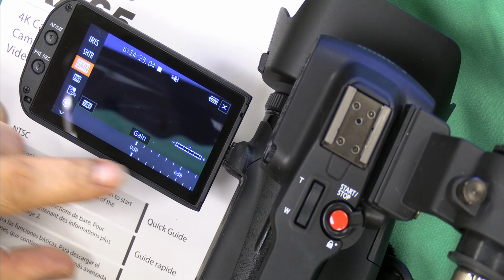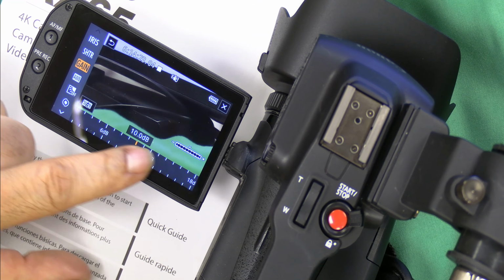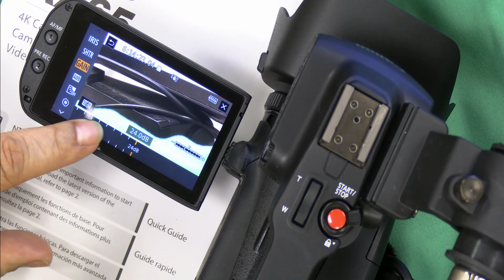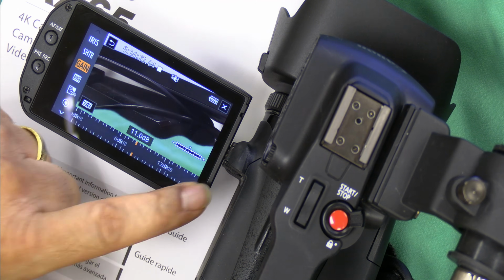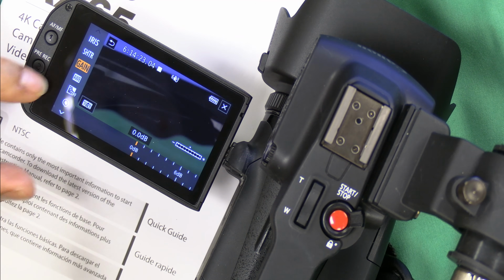And then your gain, the same with the gain. You can see here how it can make the picture brighter or darker. So that was a trick question. And we'll talk about that exposure triangle.